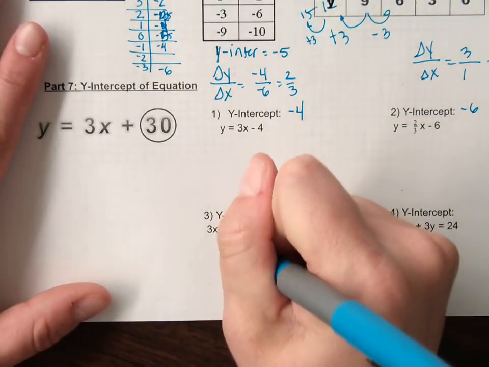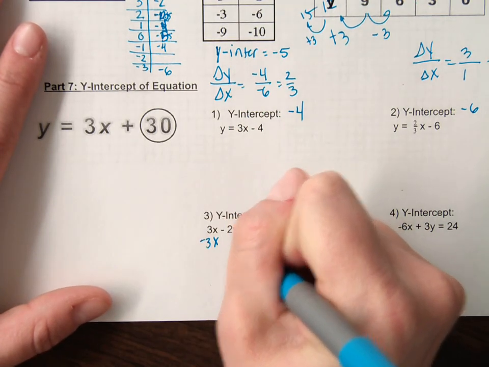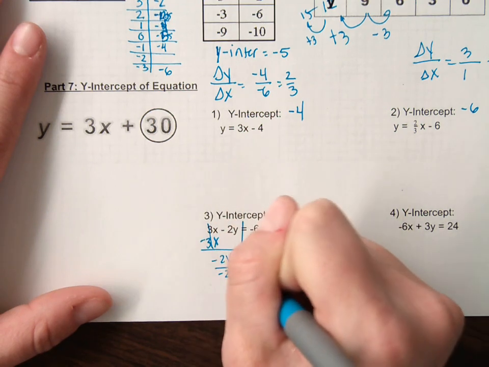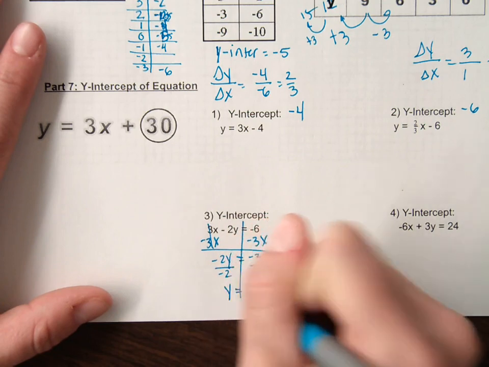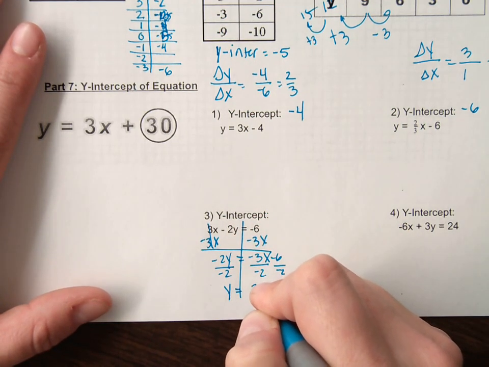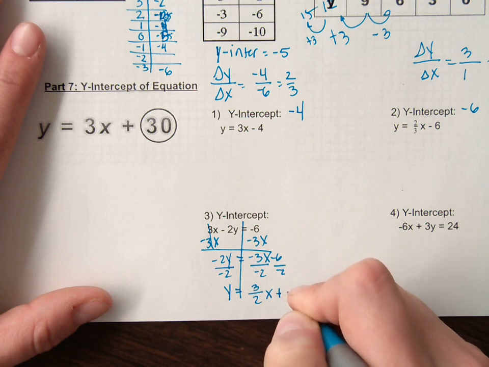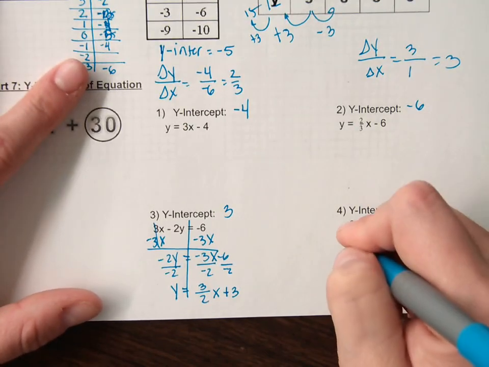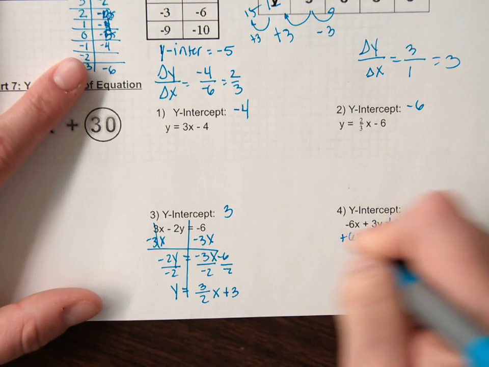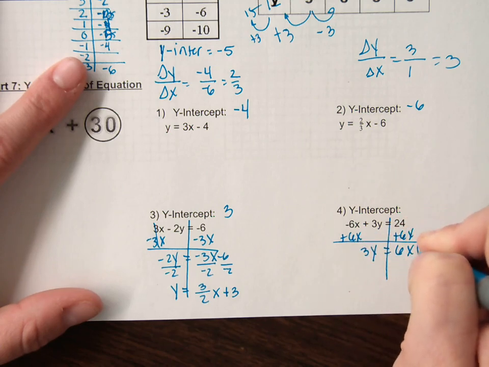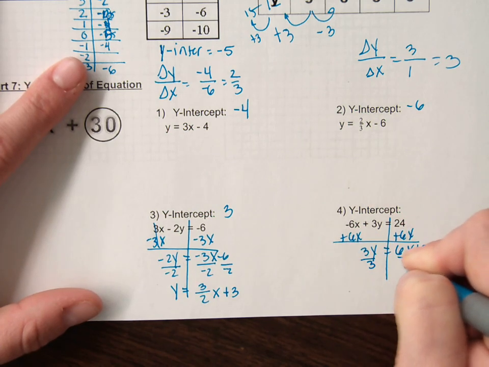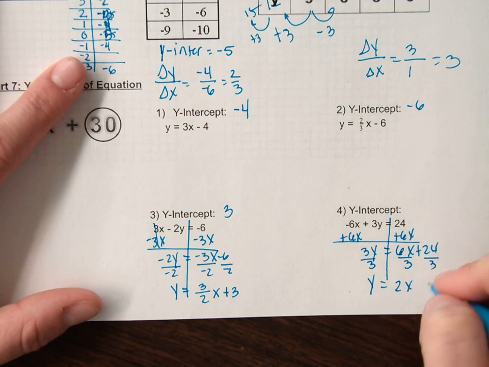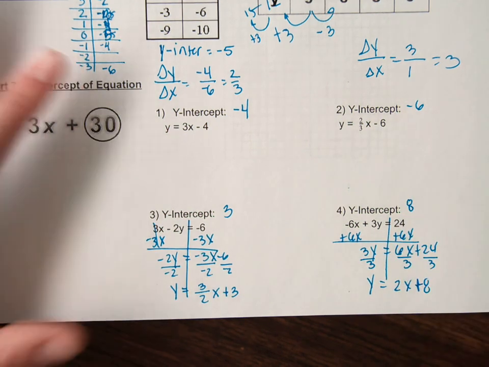We need to put these last two in slope-intercept form. Subtract 3x on both sides. That leaves me with -2y equals -3x minus 6. Divide everything by -2. That's y equals +3 over 2x plus 3. So my y-intercept is 3. Here, we add 6x to both sides. That's 3y equals 6x plus 24. Divide everything by 3. That's y equals 6x divided by 3 is 2x. And 24 divided by 3 is 8. And my y-intercept is 8.